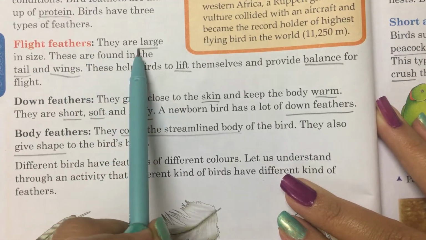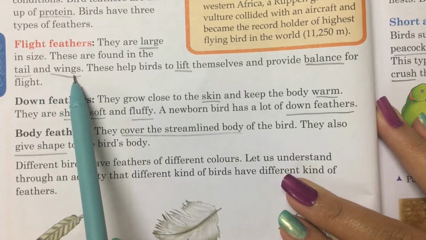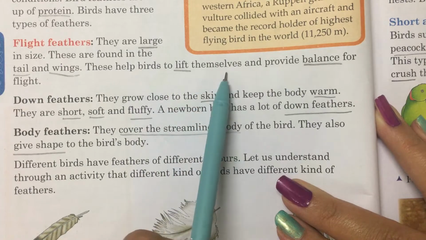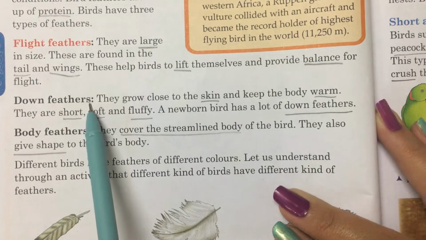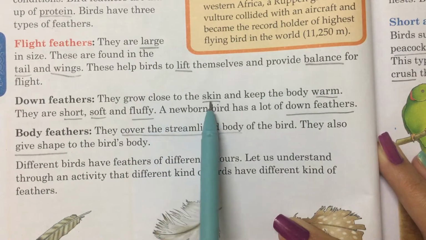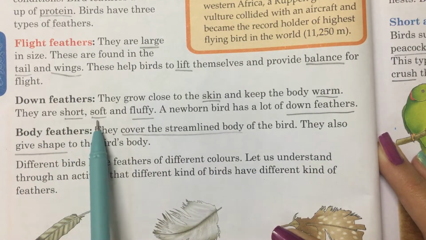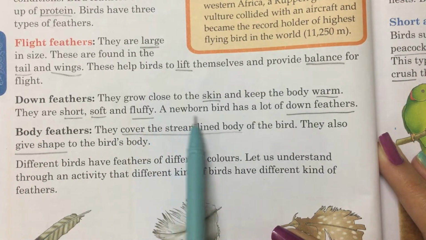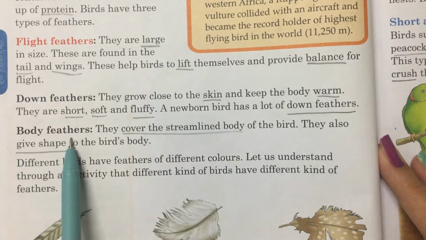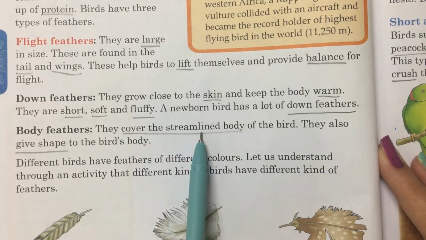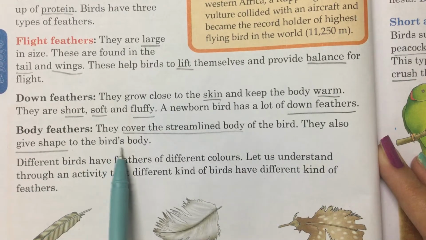Flight feathers. They are large in size. These are found in the tail and wings. These help birds to lift themselves and provide balance for flight. Down feathers. They grow close to the skin and keep the body warm. They are short, soft, and fluffy. A newborn bird has a lot of down feathers. Body feathers. They cover the streamlined body of the bird. They also give shape to the bird's body.